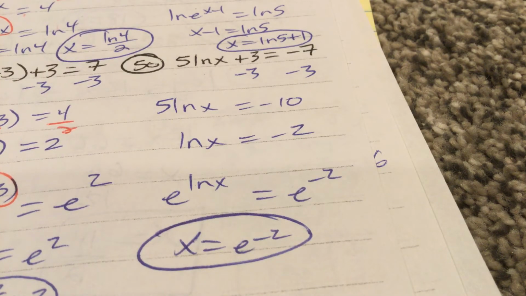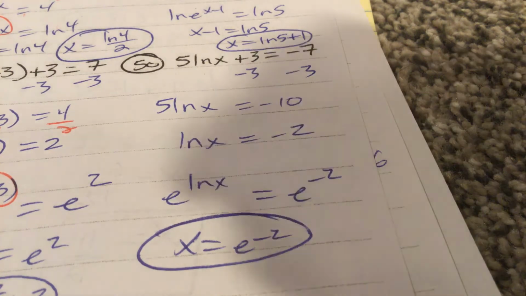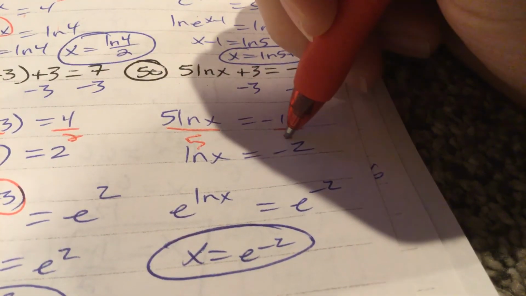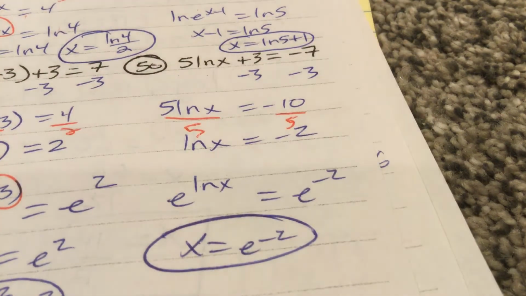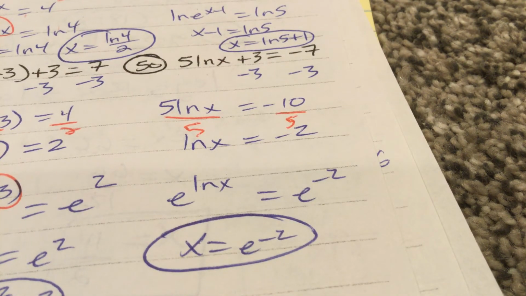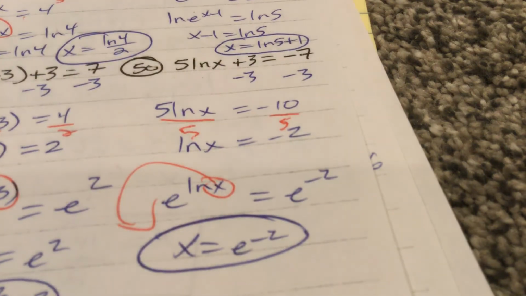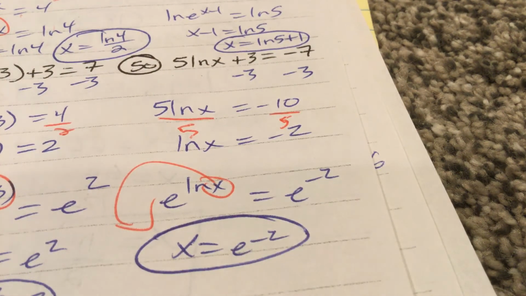Subtract 3 from both sides. Then you have 5 natural log x equals negative 10. Divide both sides by 5. Then you have natural log x equals negative 2. Attach e as a base. That exponent, which is simply x, will come on down. X equals e to the negative second.